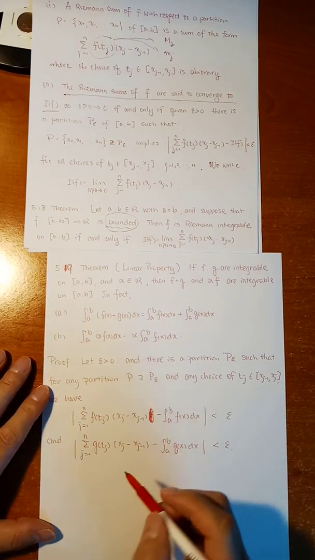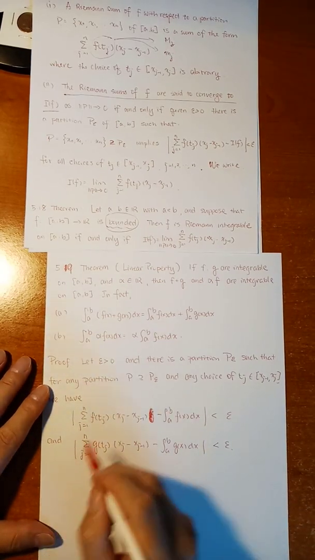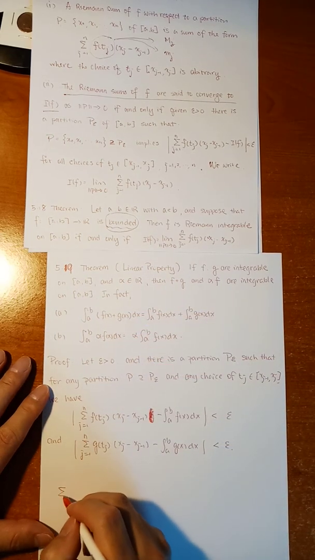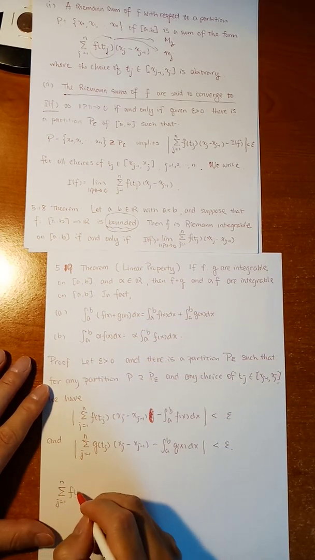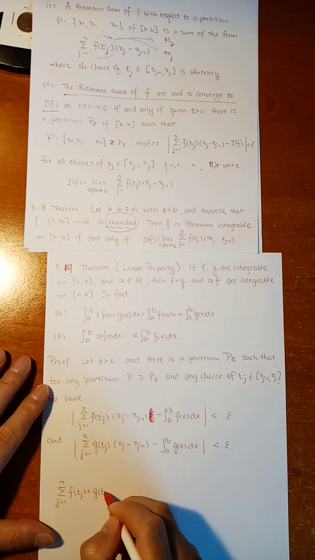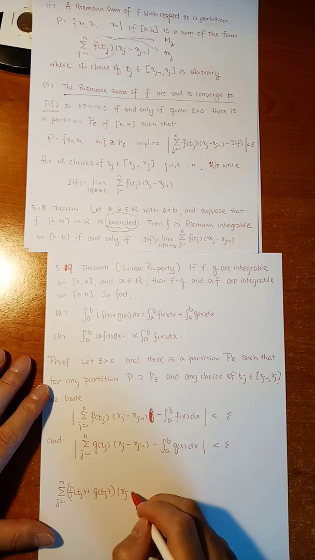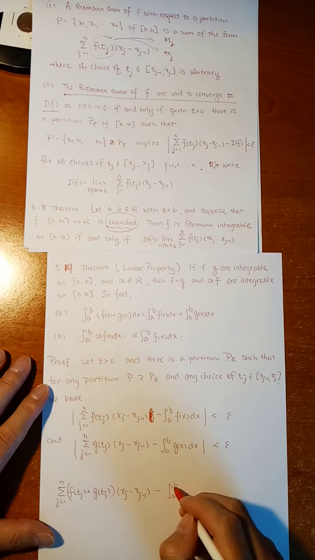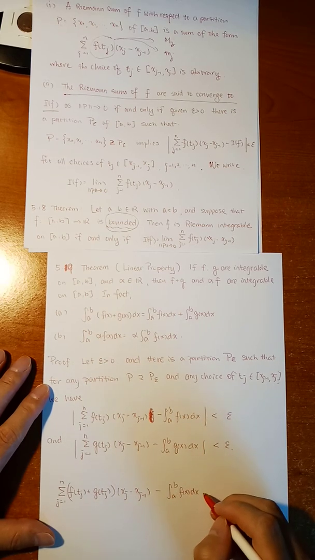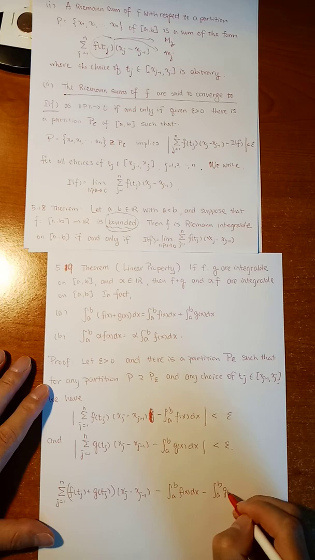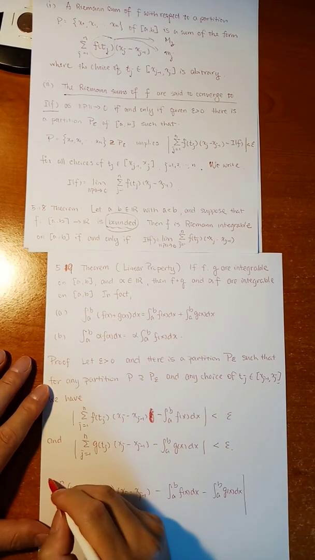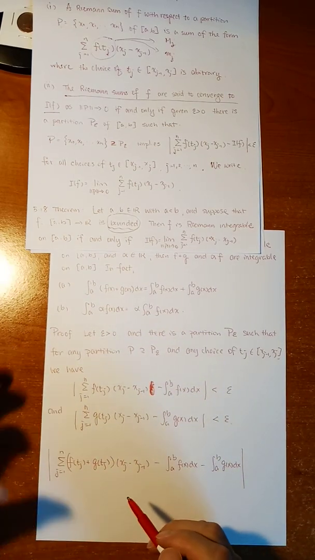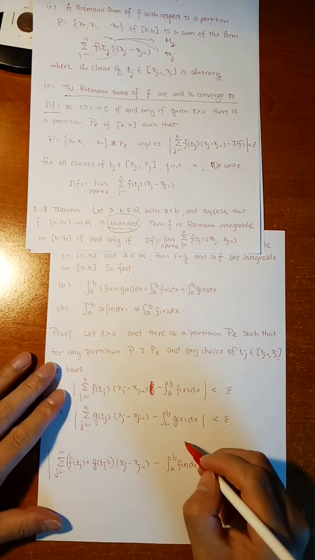Then let's check the integrability of f(x) plus g(x). Consider the sum from j equals 1 to n of (f of tj plus g of tj) times (xj minus xj minus 1), minus the integral of f(x) dx and minus the integral of g(x) dx. We're going to claim the sum of them is equal to I of f plus g.